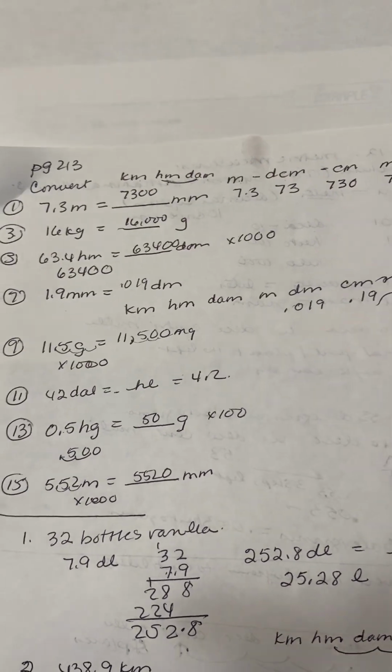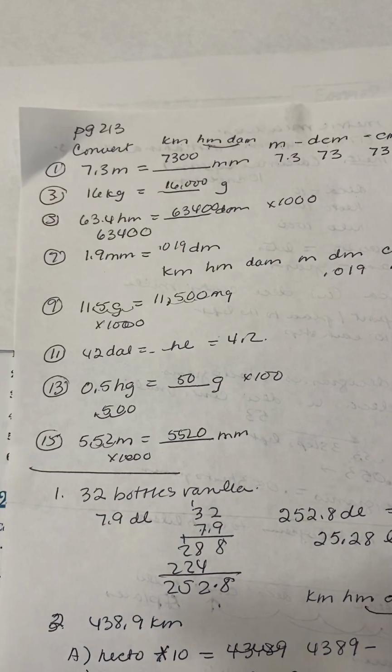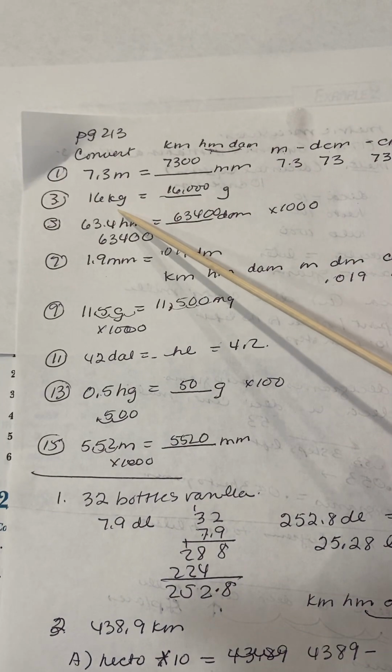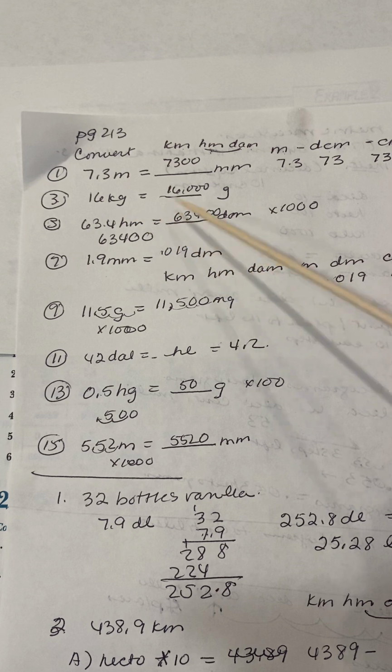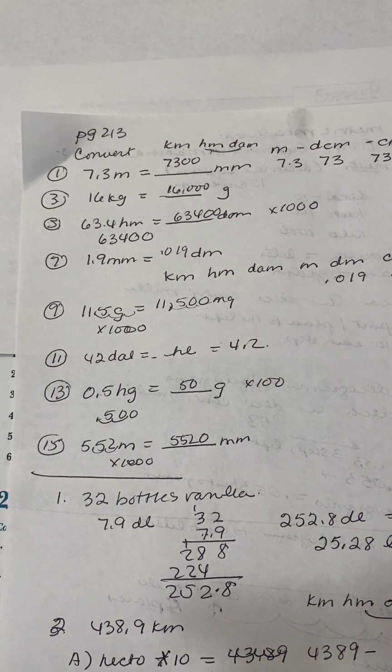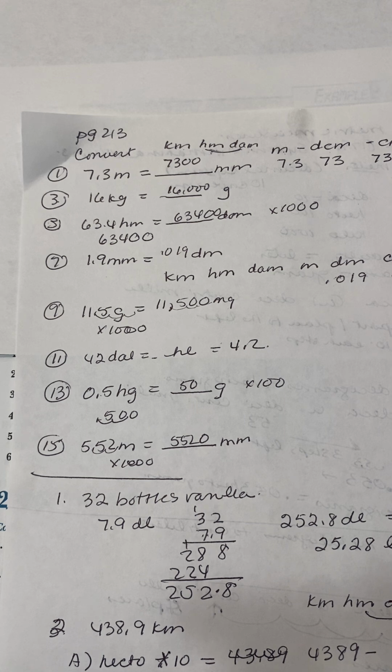So let's do number 3, 16 kilograms. Okay, we want to know 16 kilograms. This is pretty easy. You could do that in your head because you know kilo means 1,000. So basically, 16 kilograms is going to be 16,000.